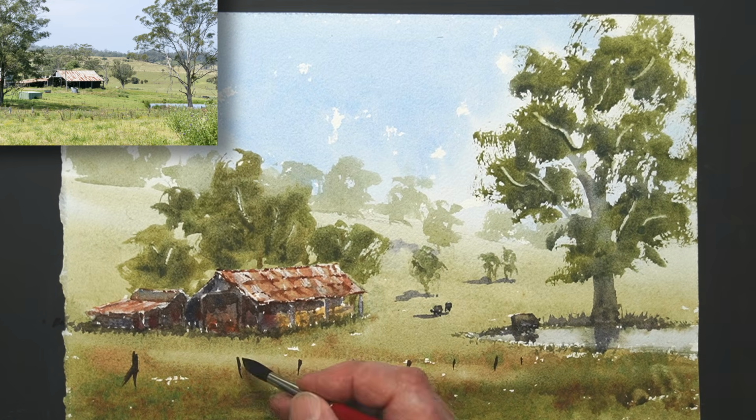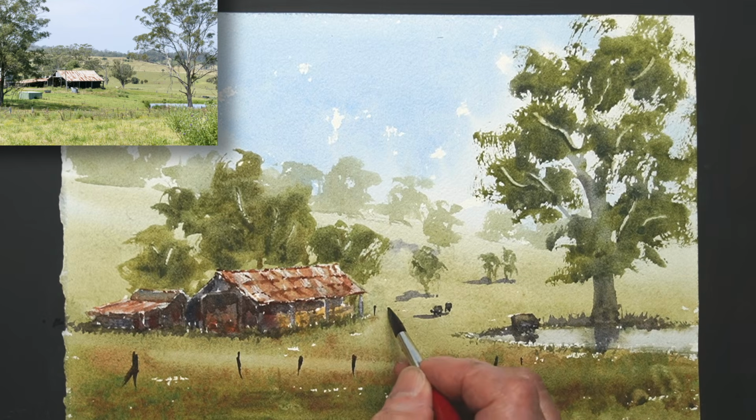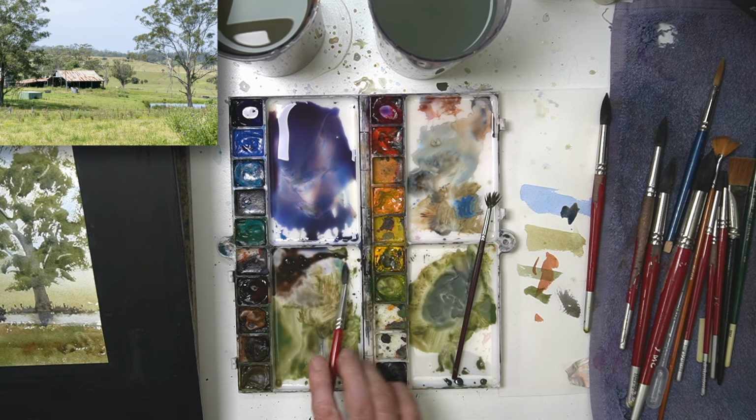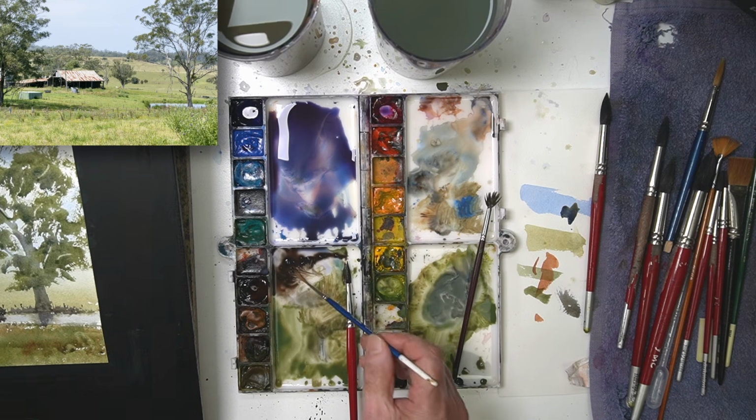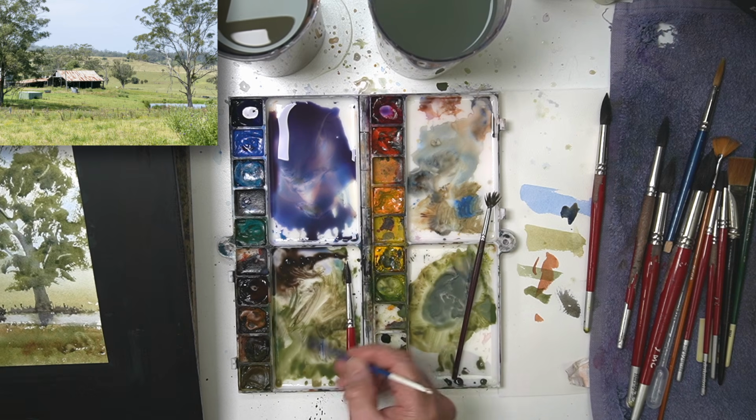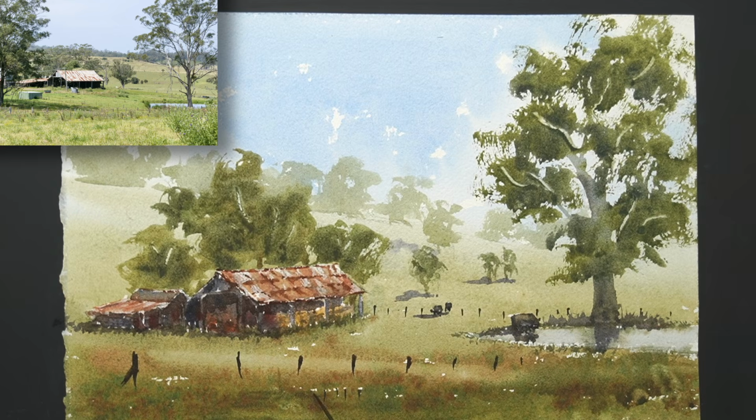These posts get smaller as they move further away. Some of these little white dots can become seed heads. Just hint at some wire on the fence. Don't make it too thick.